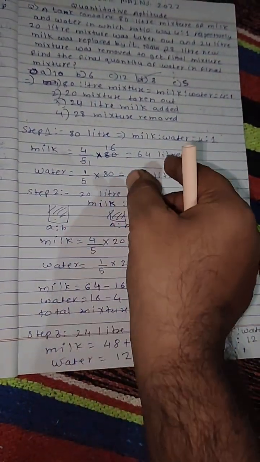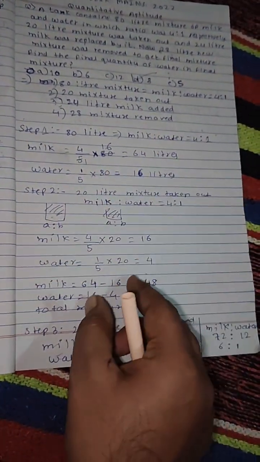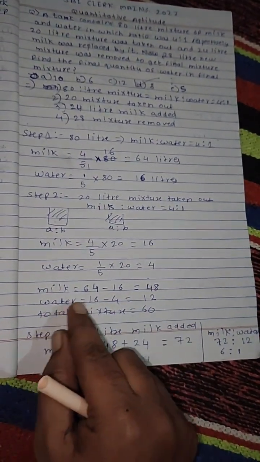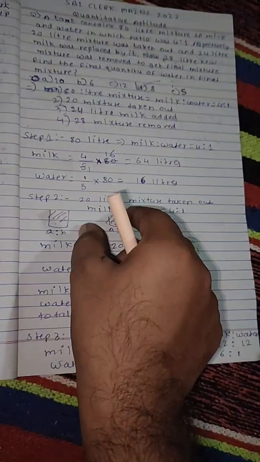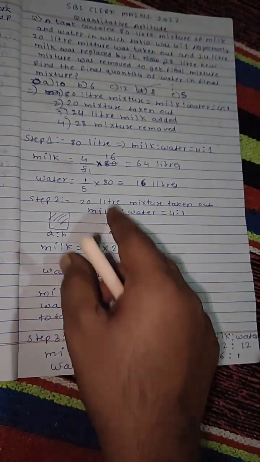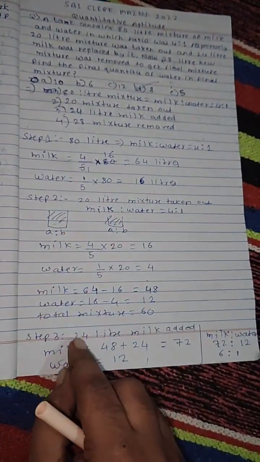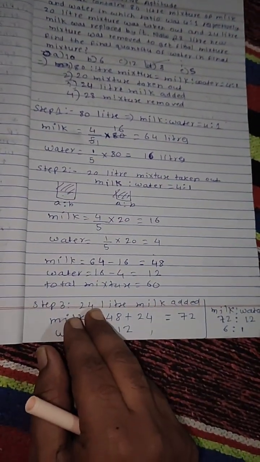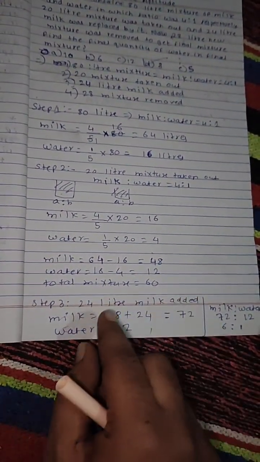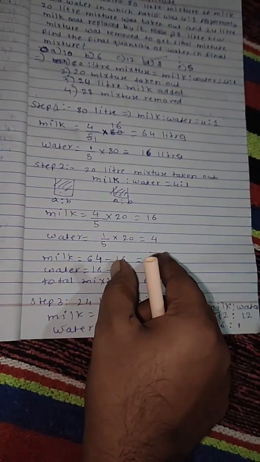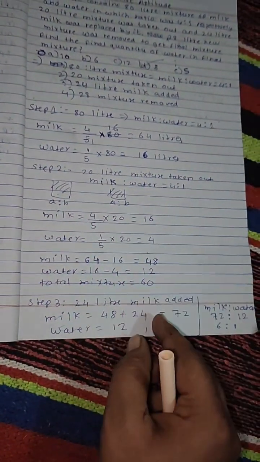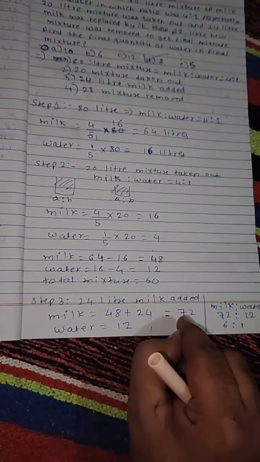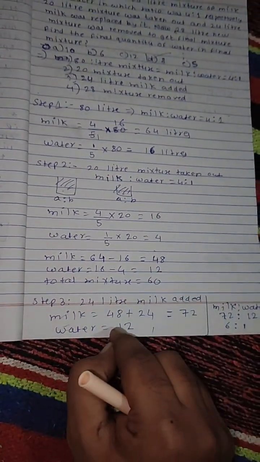So we need to subtract this from the original. So 64 minus 16 is 48, and water will be 16 minus 4, which is 12. Since we have taken out, we are subtracting. So 80, we remove 20, so total mixture will be 60. After that, what we did: 24 liters of milk we added. After removing 20 liters, we added 24. So milk will be 48 plus 24, which is 72, and water will be 12.